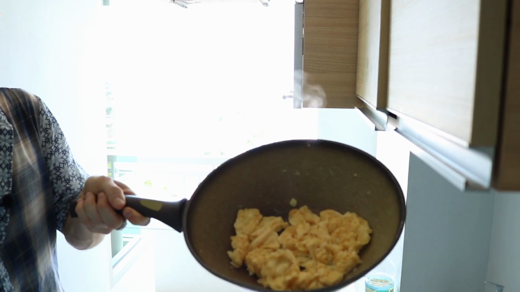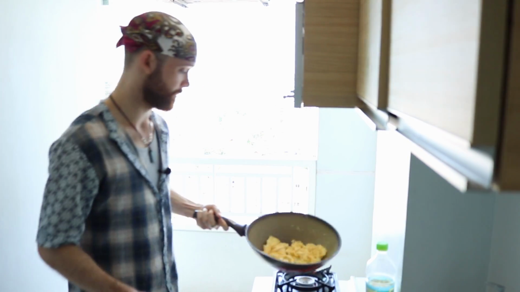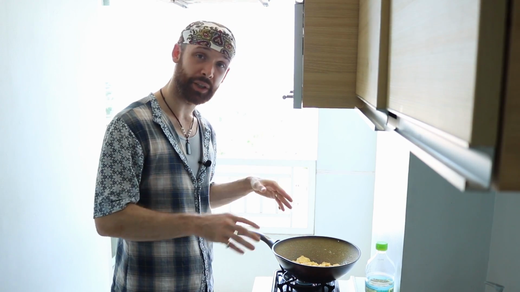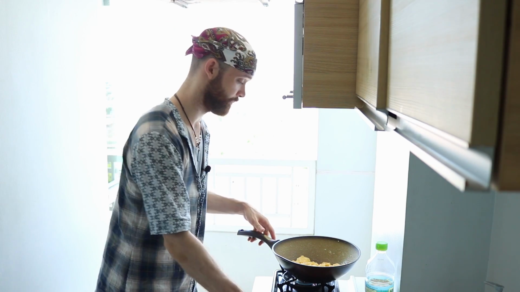Take another look here. So we're going for nice fluffy eggs. Once they've been cooked through, you can pull them off to the side and we go to the next stage, which is the tomatoes.